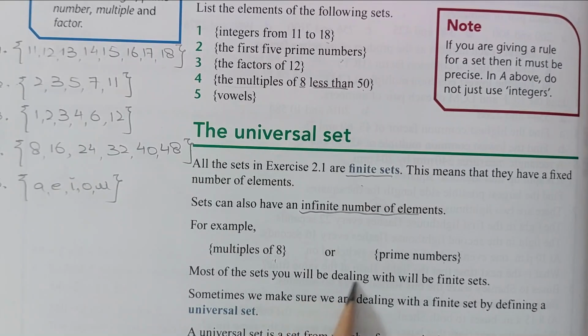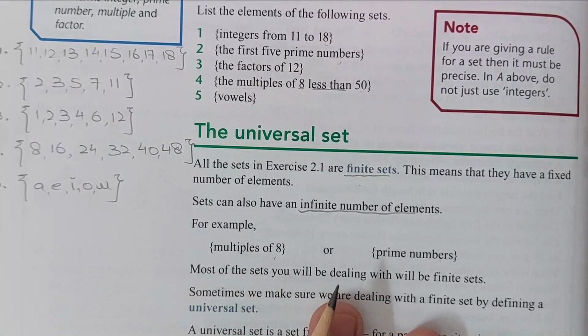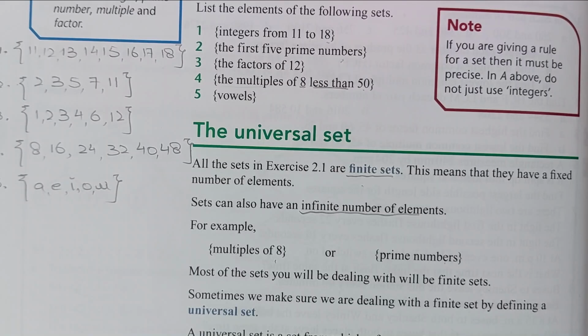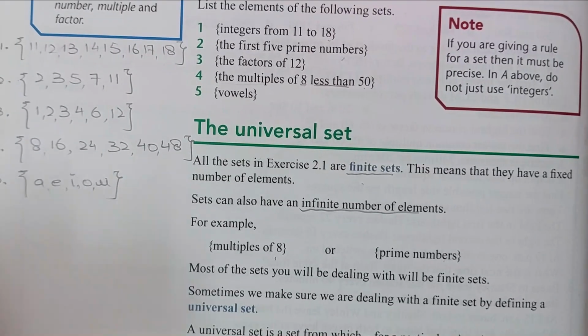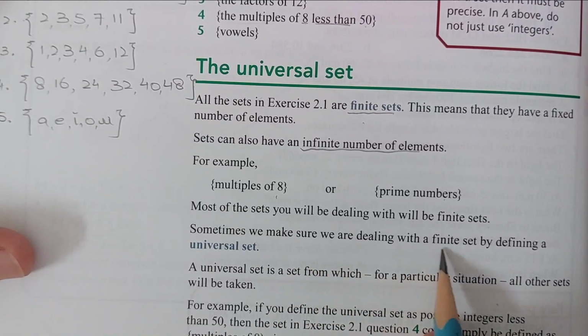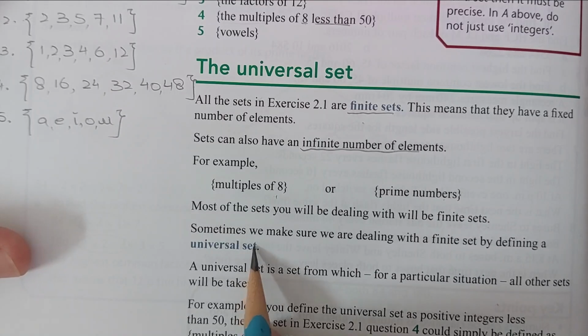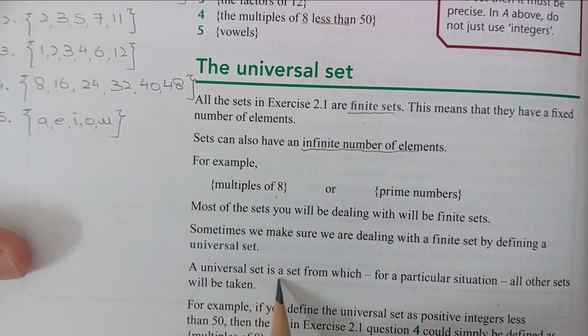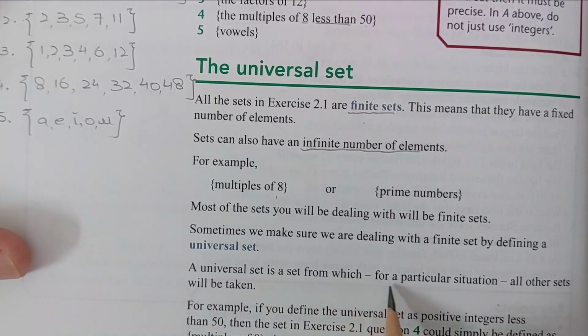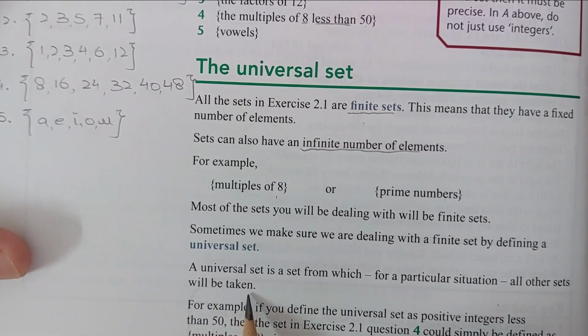Most of the sets you are dealing with will be finite sets. At this stage, like in O levels or IGCSE, most of the sets you are going to deal with will be finite. Sometimes we make sure we are dealing with a finite set by defining a universal set. Now, what is the universal set? A universal set is a set from which, for a particular situation, all other sets will be taken.